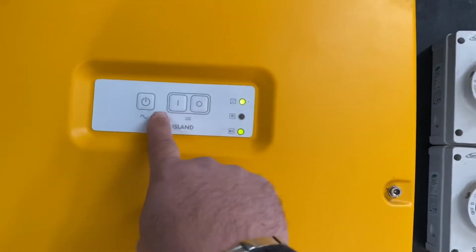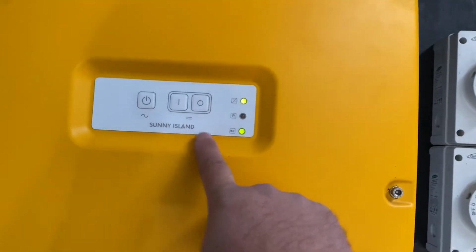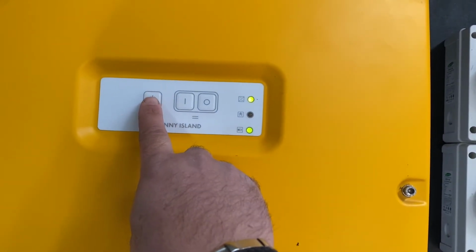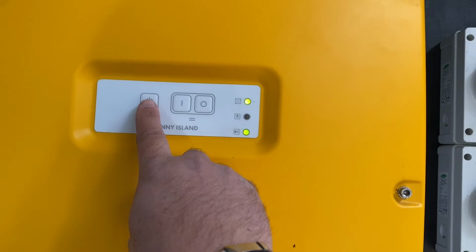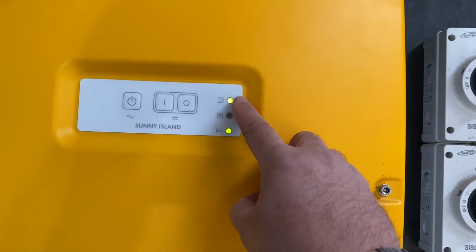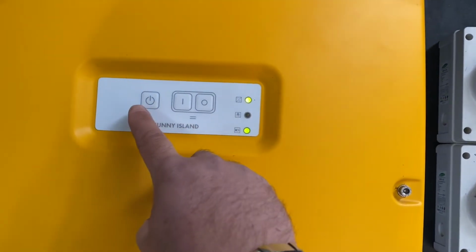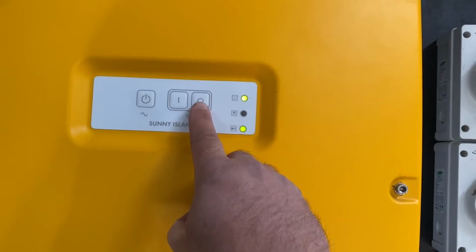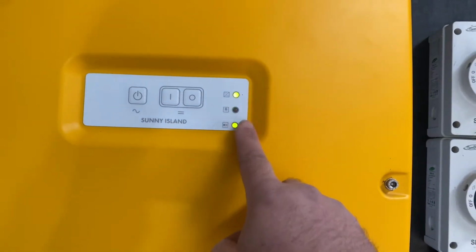So to turn the system completely off, the first step is the AC, long press until power turns off, and this light will turn amber. And then a 3-second press of the DC off, all lights will be off.